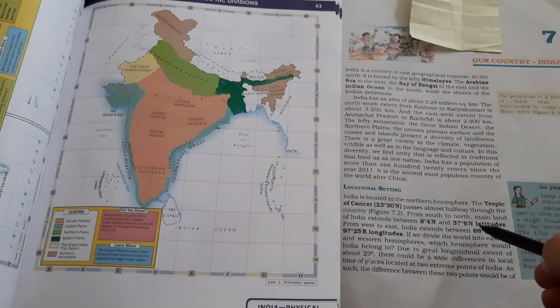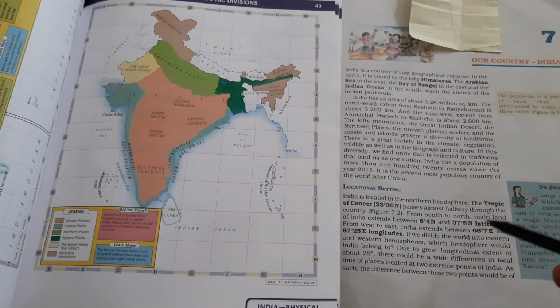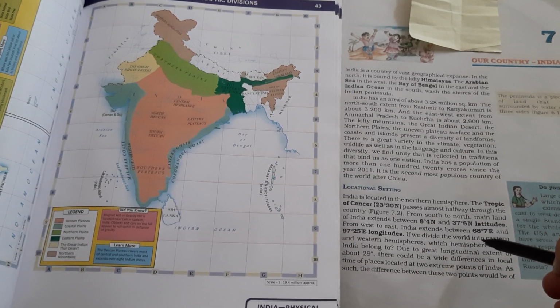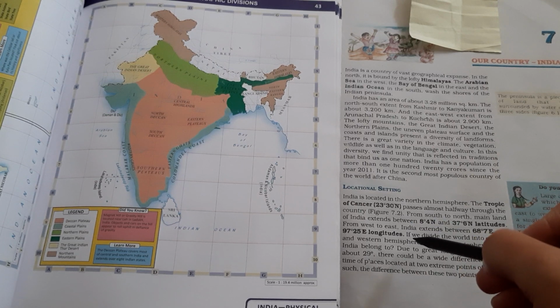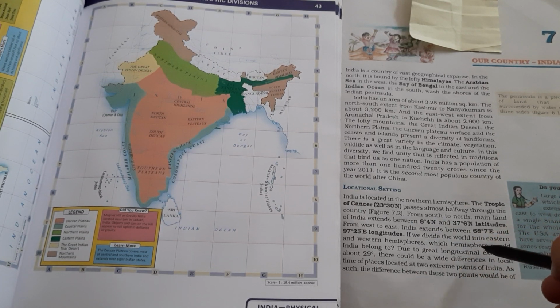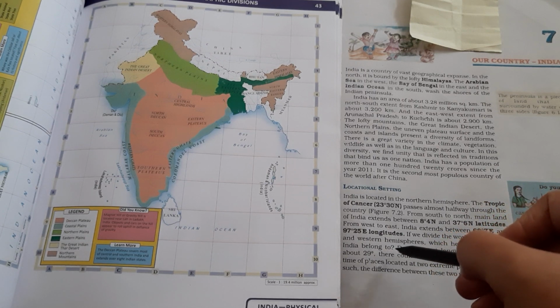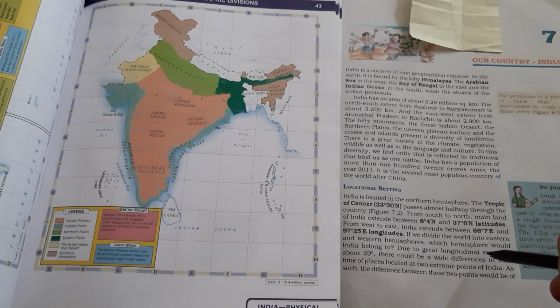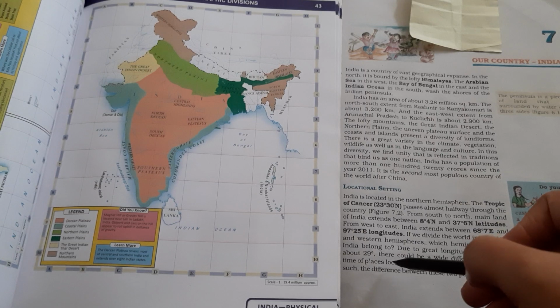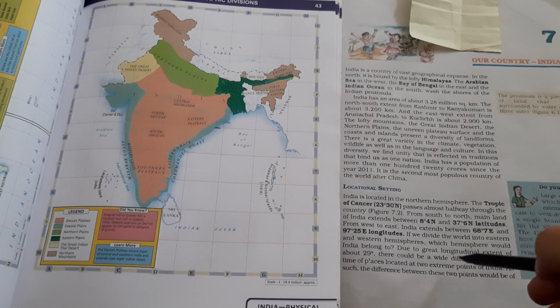If we divide the world into eastern and western hemisphere, which hemisphere would India belong to? Due to the great longitudinal extent of about 29 degree, there should be a wide difference in local time of places located at two extreme points of India.